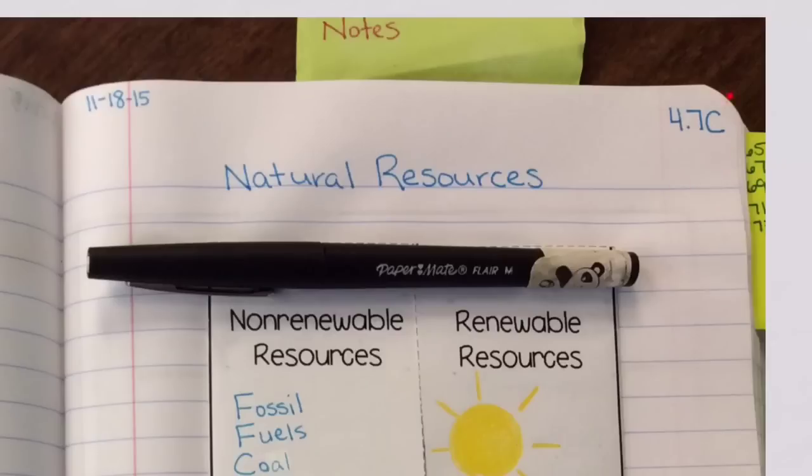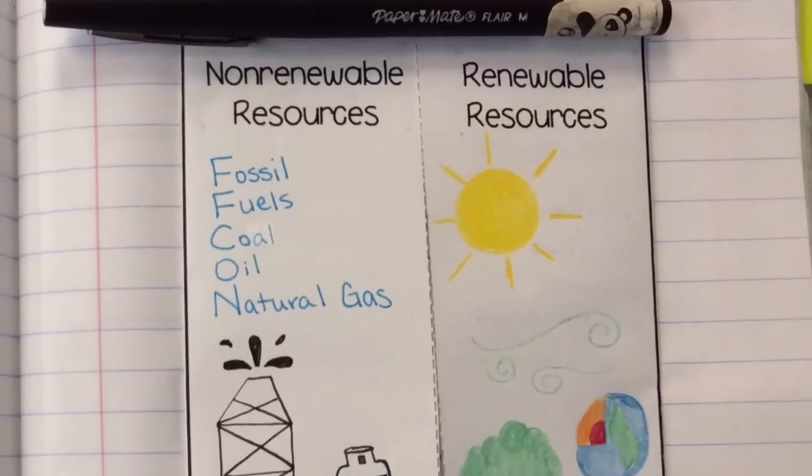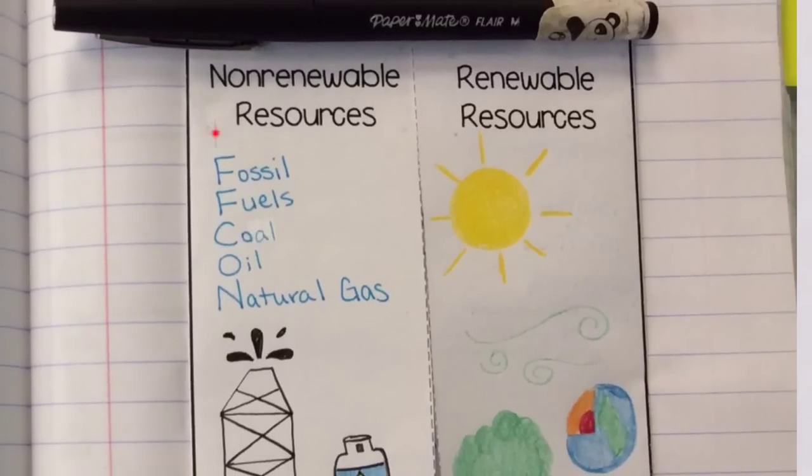In the corner, you're going to put 4.7c. This is actually a review from something you learned in 4th grade that you are tested on in 5th grade. And then, of course, your date. We're going to be discussing natural resources. Natural resources can be split into 2 categories: non-renewable resources and renewable resources.